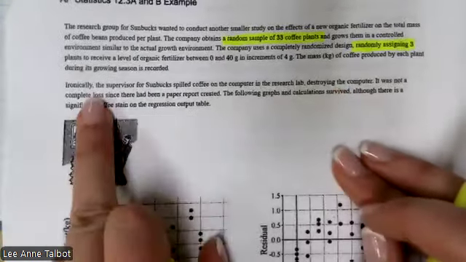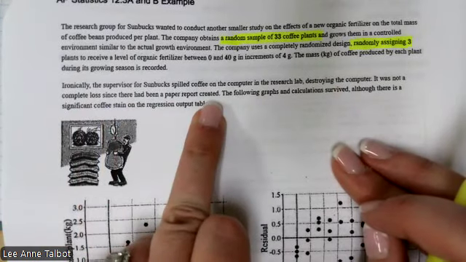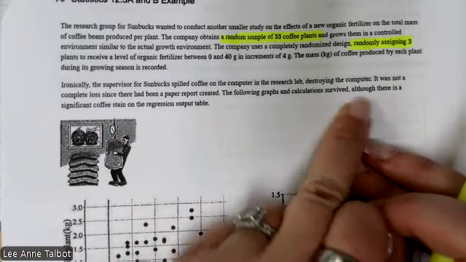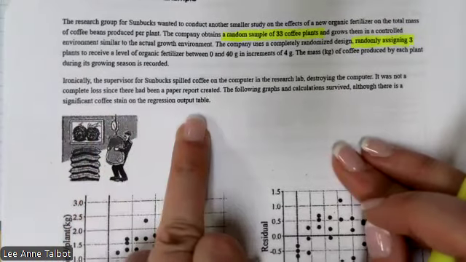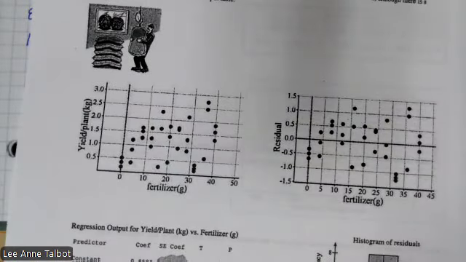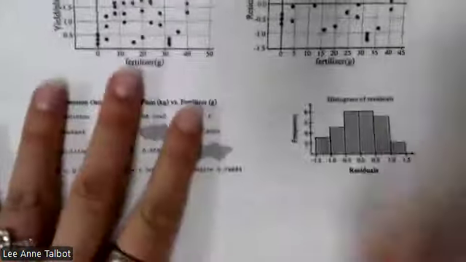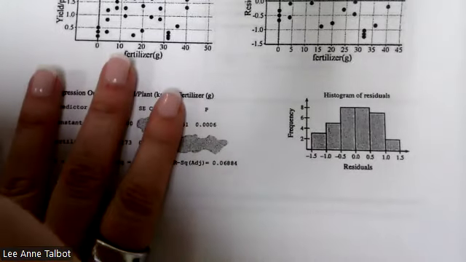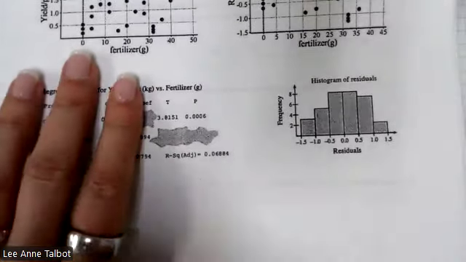It was not a complete loss since there had been a paper report created. The following graphs and calculations survived, although there's a significant coffee stain on the regression output table. They did that on purpose because they wanted you to actually think. All right, so let's go through this and remember some of the things from chapter 3, and then we'll go back to the sentence part.